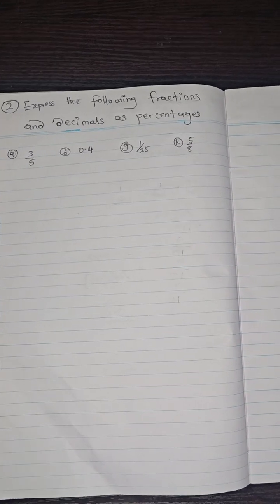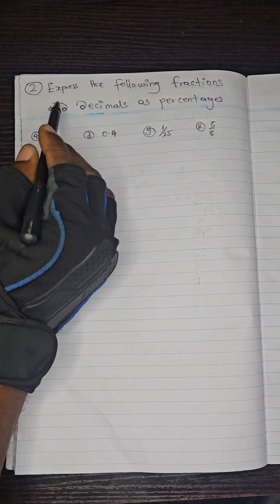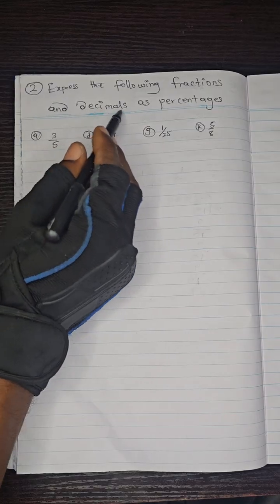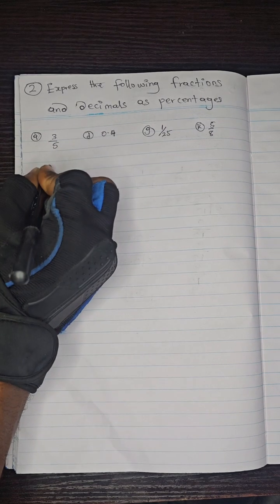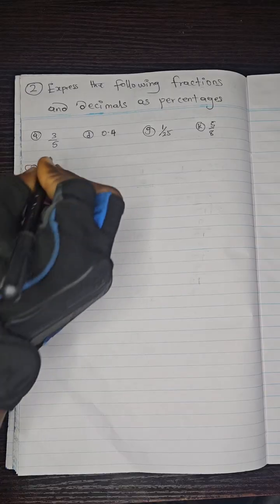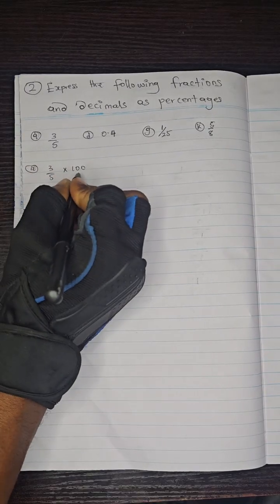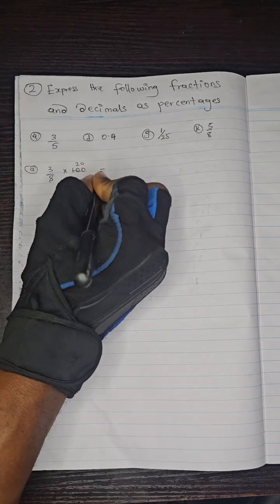So the next one we're going to deal with is: express the following fractions as decimals and decimals as percentages. When you have a fraction or decimal, you need to express it as percentage, just multiply by 100. So when you have number E, 3/5, expressing as percentage, you just multiply by 100. So 5 cancels here, 5 into 100 is 20, so you have 60%.